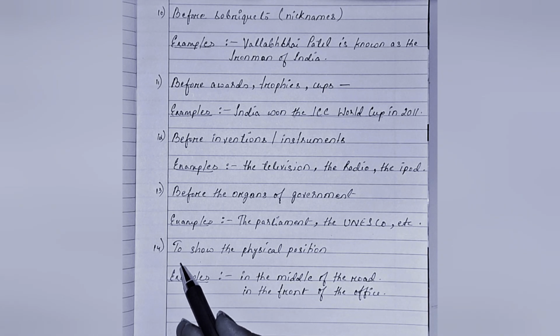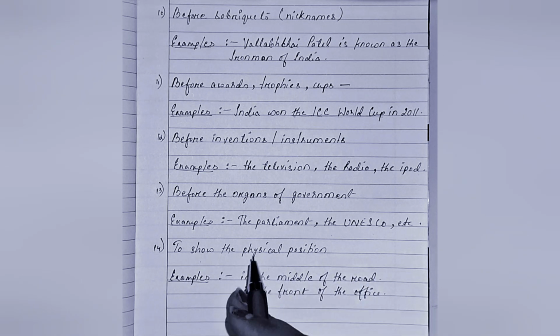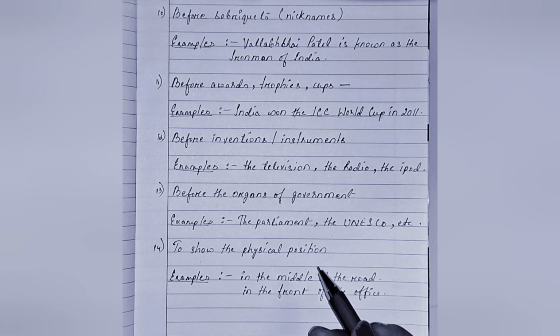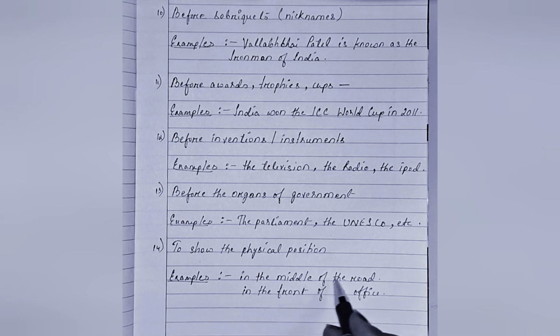14th point, to show the physical position, we use the. Physical position means, example, in the middle of the road. So we are showing a physical position of something, so we are using the before it. In front of the office, so we are using the. It is showing the position of something, so we use the before a physical position.